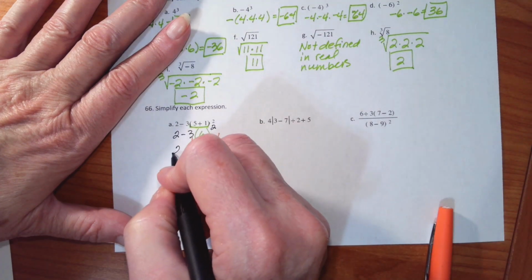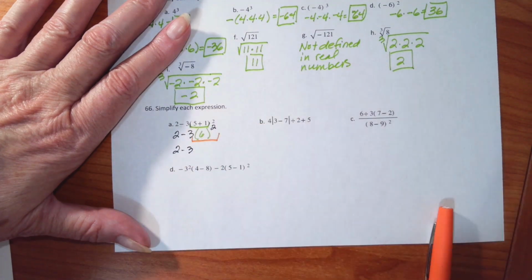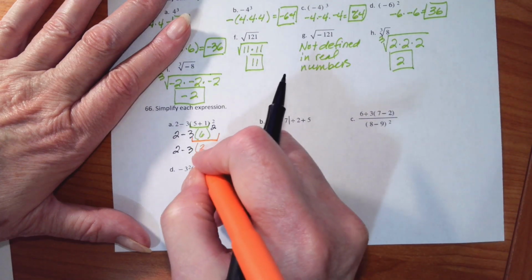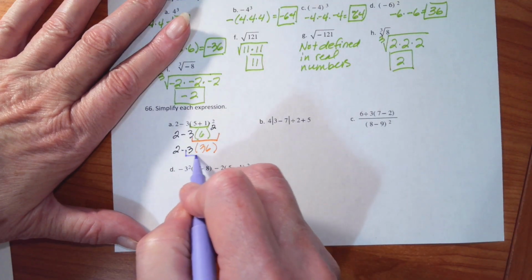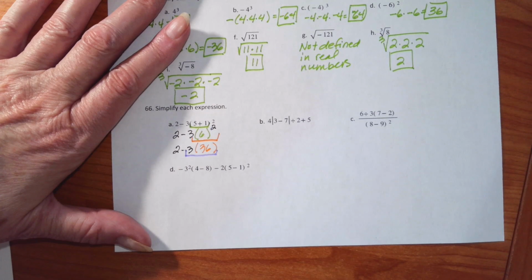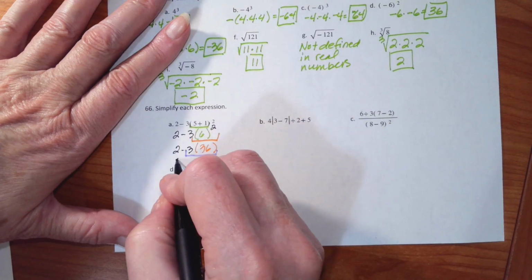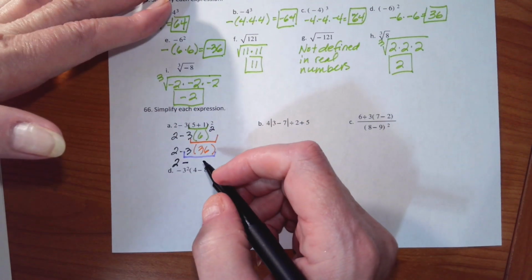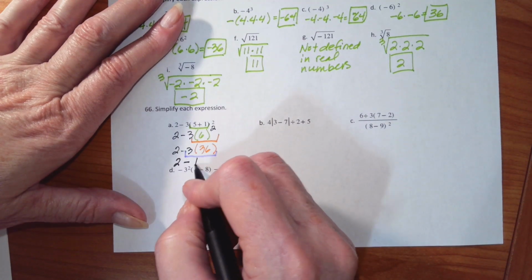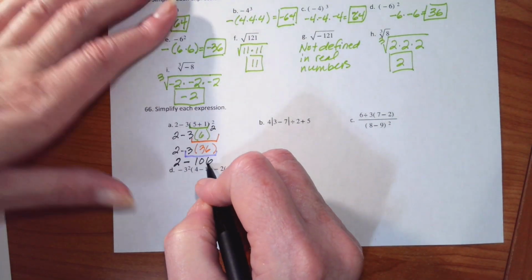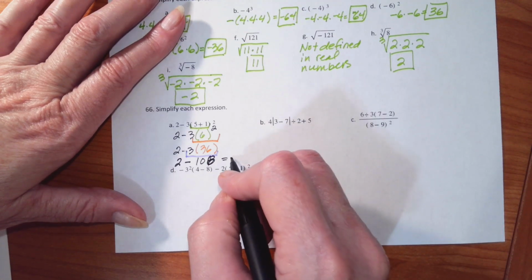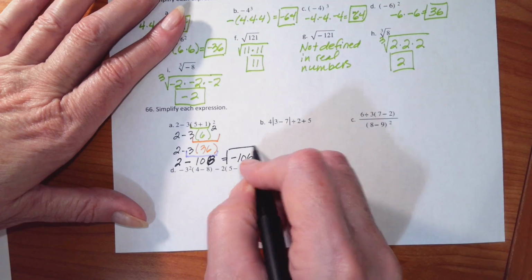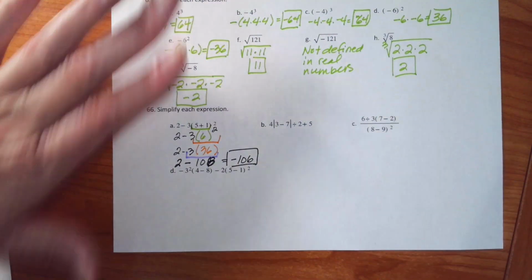So this becomes 2 minus 3 times 36. From here, I have to do my multiplication. So this becomes 2 minus 108, excuse me, I jumped to the answer, which just gives me -106.